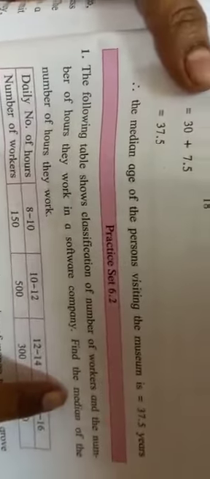Put here a decimal. 5 fours are 20. So you will get 1.4. So 10 plus 1.4 is 11.4. Therefore, the median of the number of hours the workers work daily is 11.4. And this is what was asked: find the median of the number of hours they work.